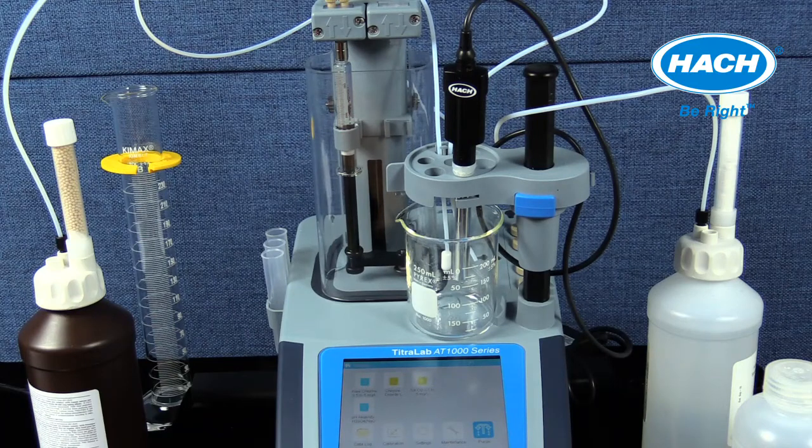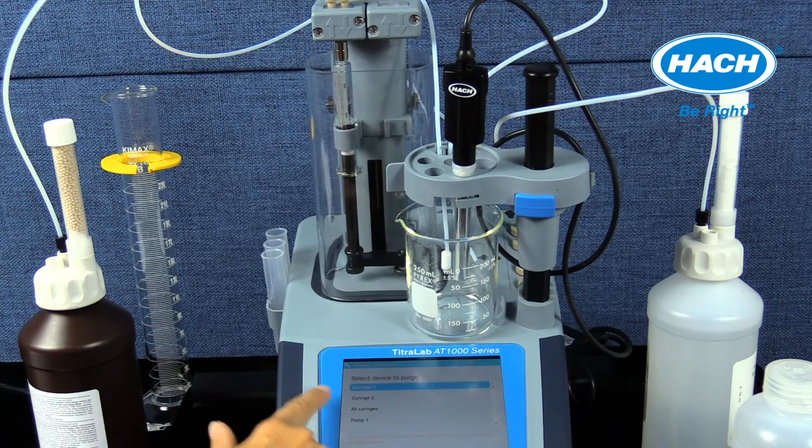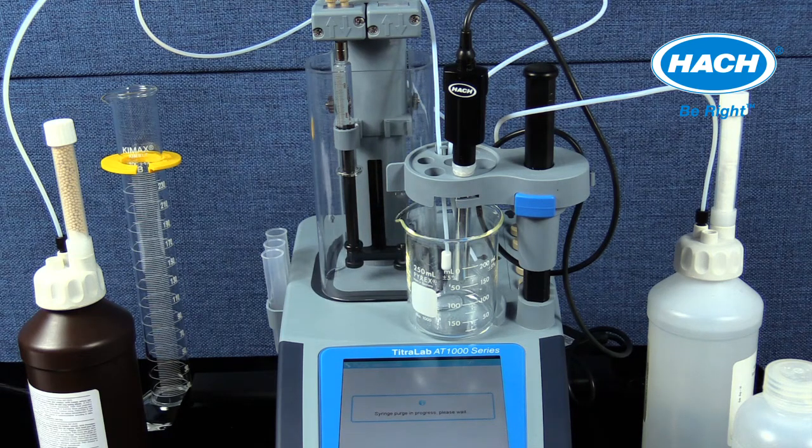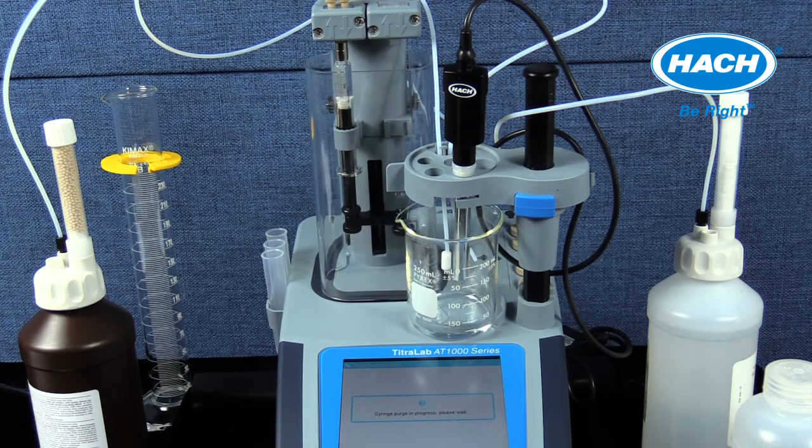Purge function is located on the home screen under the purge icon. Place a waste container under the sensor holder and select the correct position for syringes and pumps to purge, then push start. In this example, the syringe 1 will be purged to correspond to the syringe connected and application loaded.